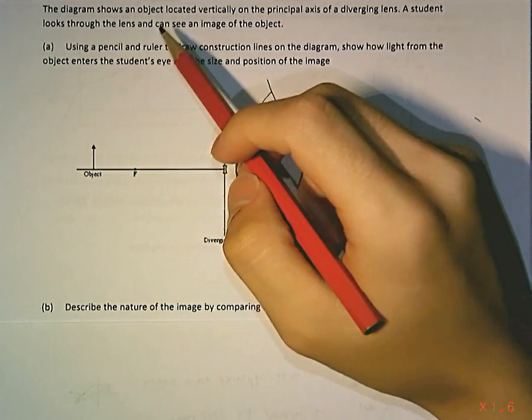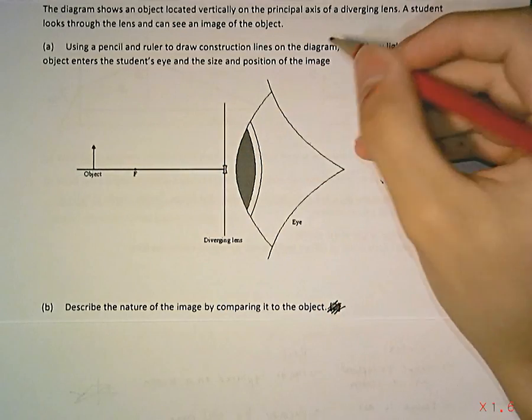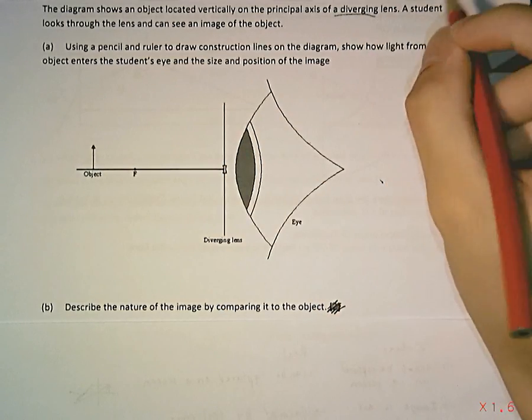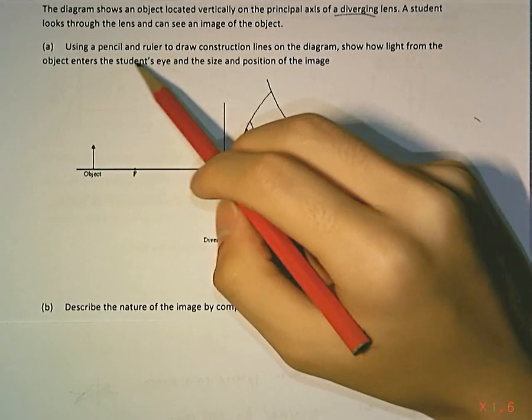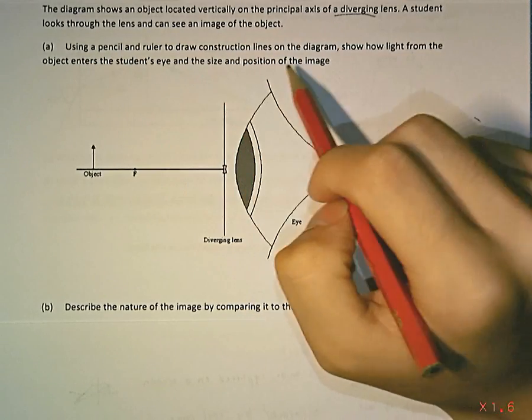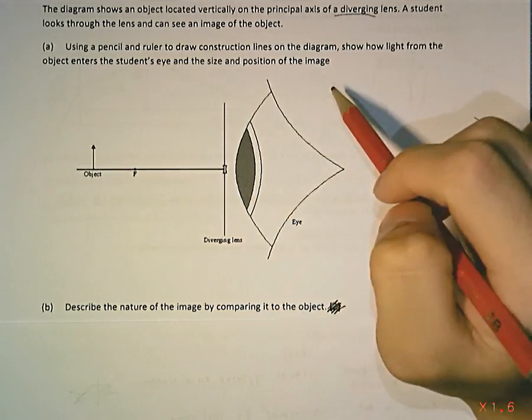We have a diagram here that shows an object located vertically on the principal axis of a diverging lens. So this is important, it's a diverging lens, and a student looks through the lens and can see an image of the object. So now we need to draw the ray diagram. Use a pencil and ruler to draw construction lines on the diagram, show how light from the object enters the student's eye and the size and position of the image.